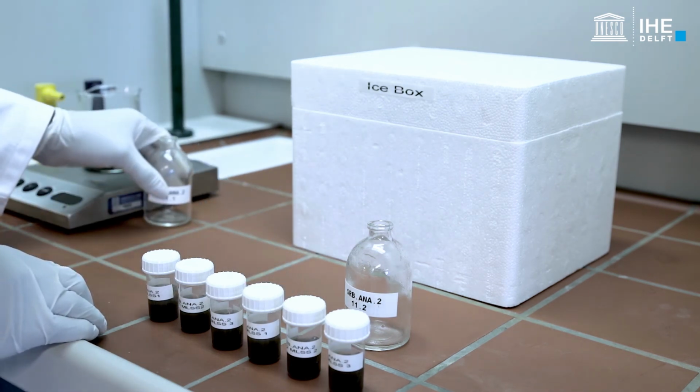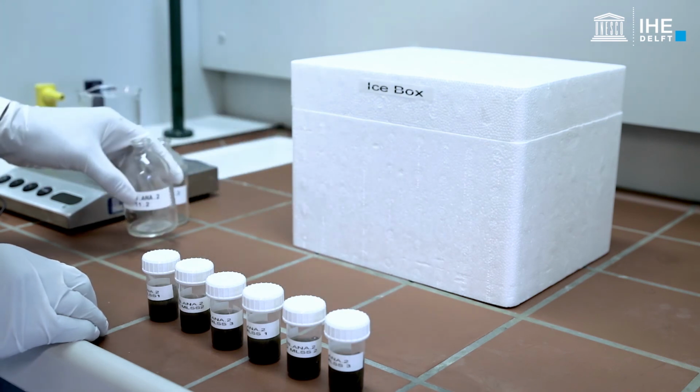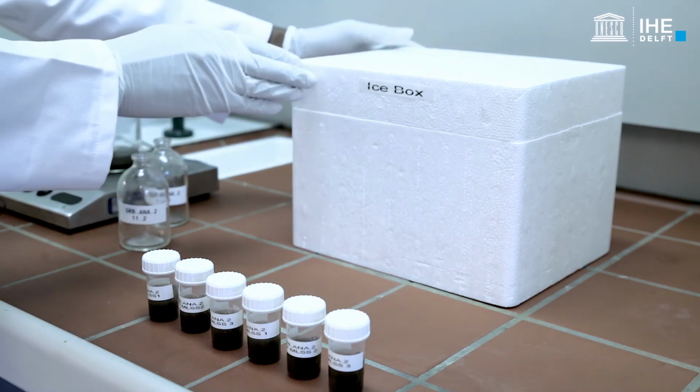Once all the samples have been collected from all the serum bottles, label the samples properly.